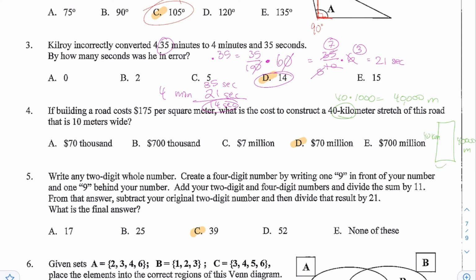And it's 10 meters wide. So the area, in this case, will be length times width, which will be 40,000 meters times 10, or 400,000. That's the area, and that's in square meters.